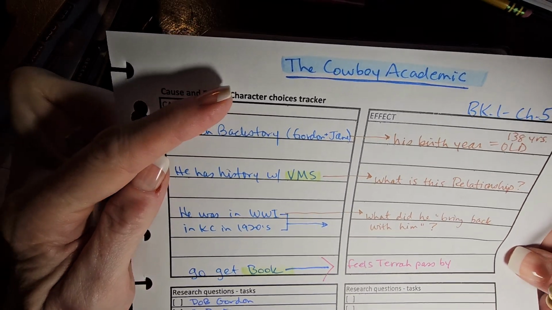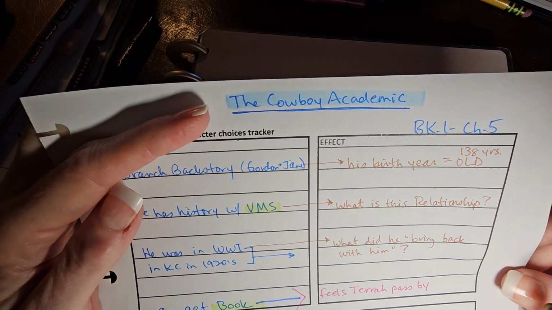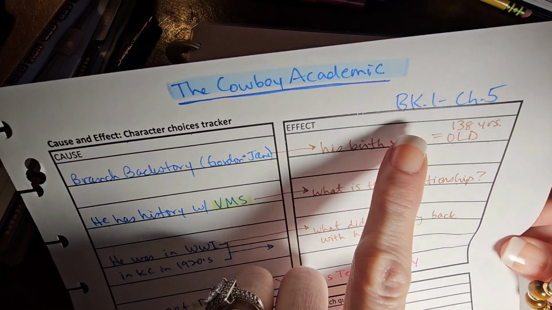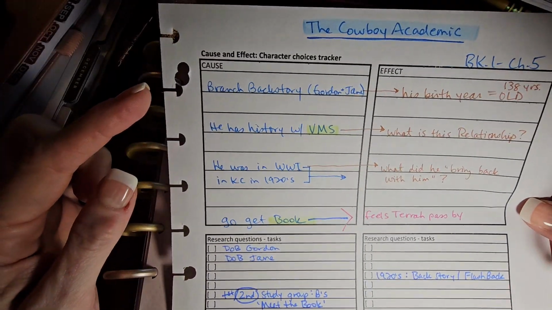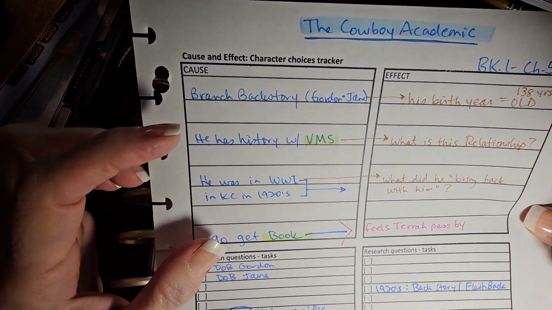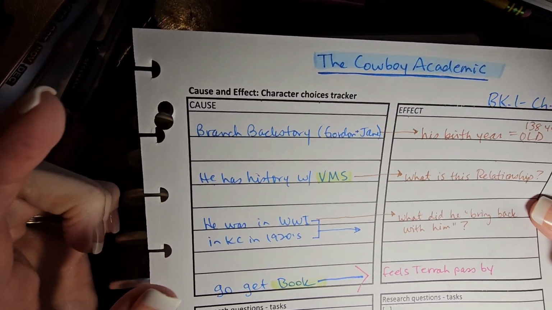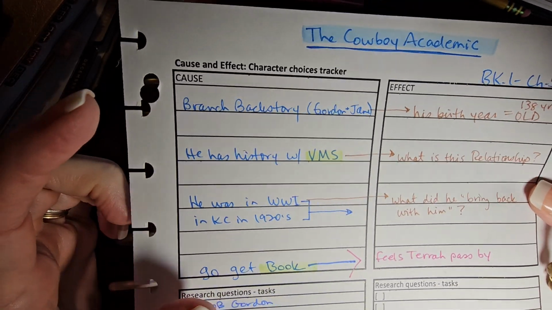So this chapter is titled The Cowboy Academic, okay? And I tell myself here, it's book 1, chapter 5 of my novel. So when I'm looking at this, we met Branch yesterday and got into a little bit of his story. So this will be familiar to you. If you haven't watched yesterday's video, I would suggest maybe do that just to give yourself some orientation to what we're doing here.